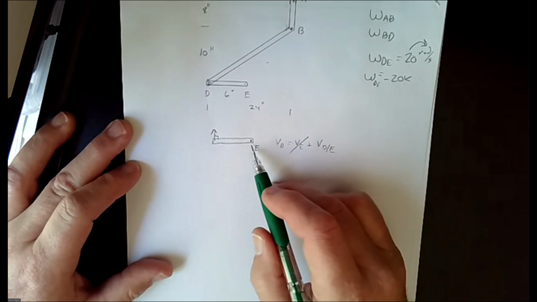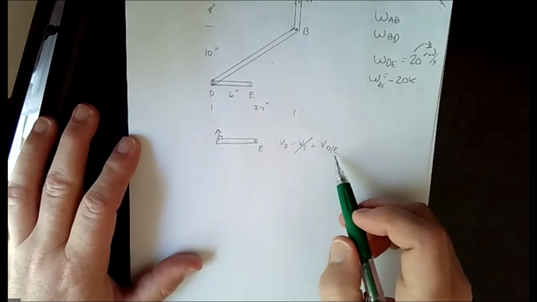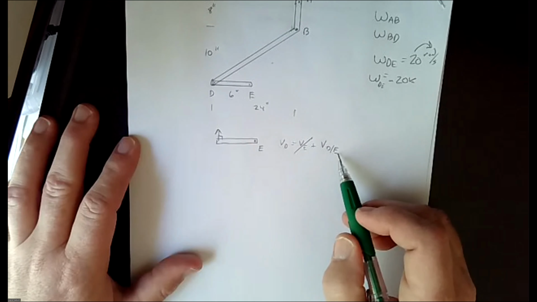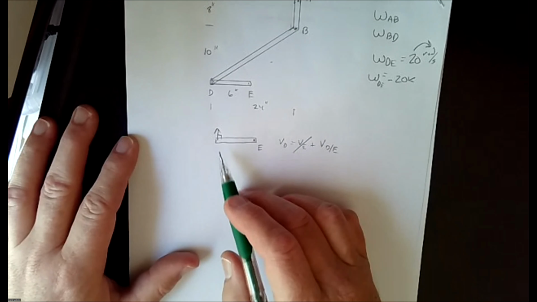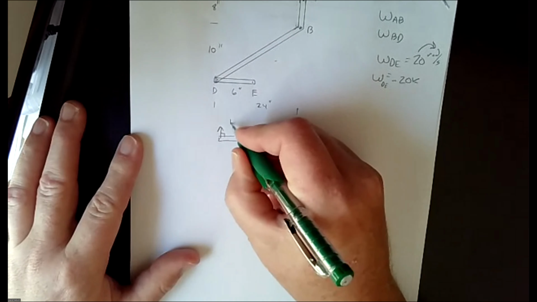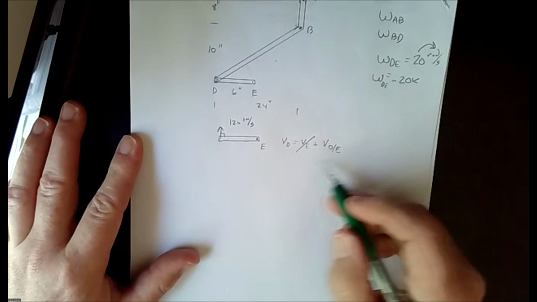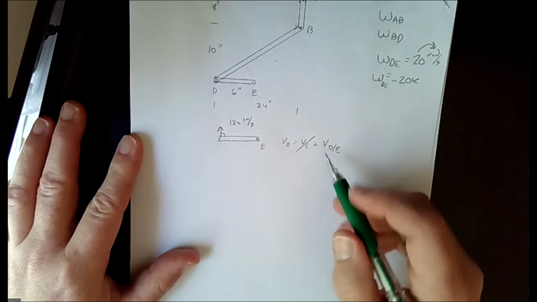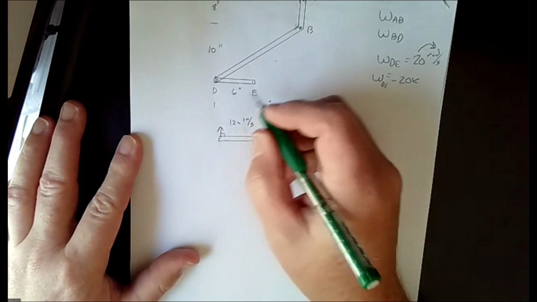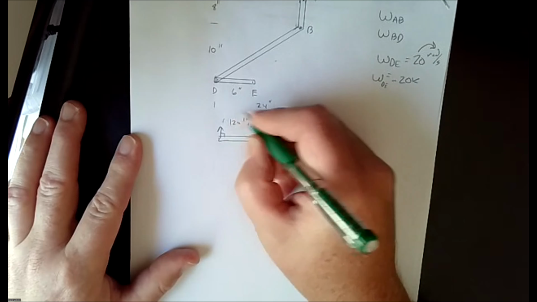So D relative to E means we go from E to D. We know it's going to be 120 inches per second, and it would be a negative going in this direction, or it's going up, so the velocity is clockwise.